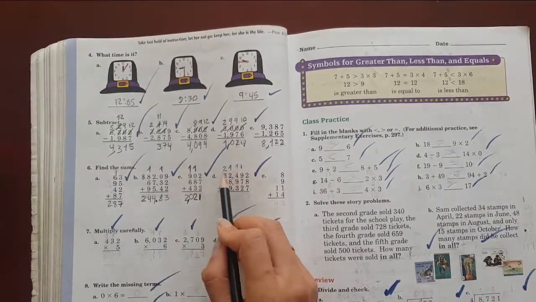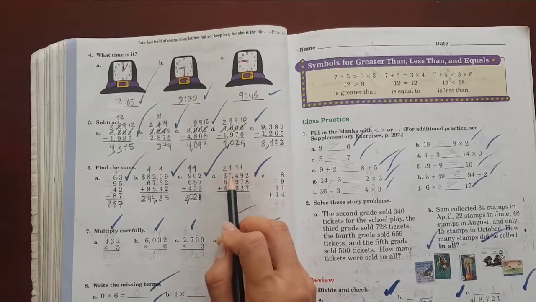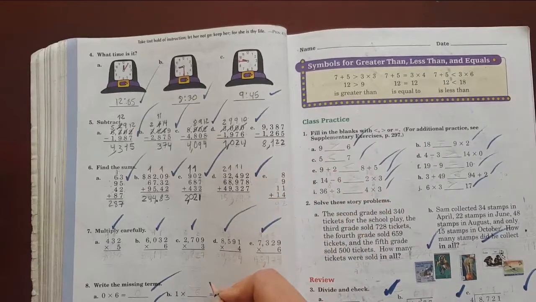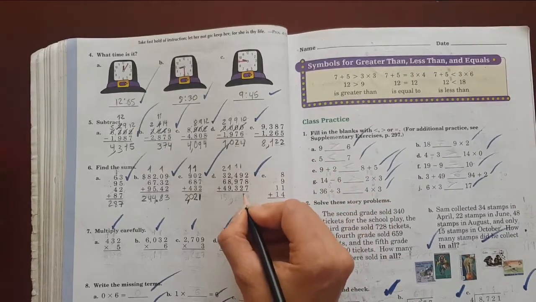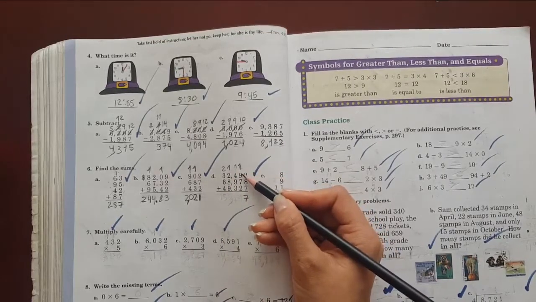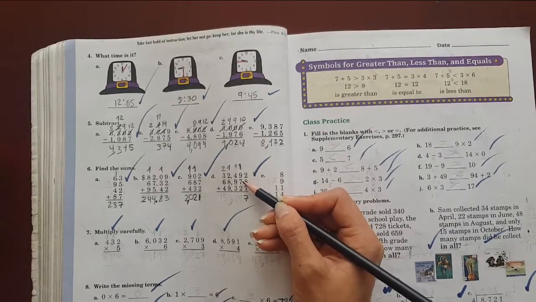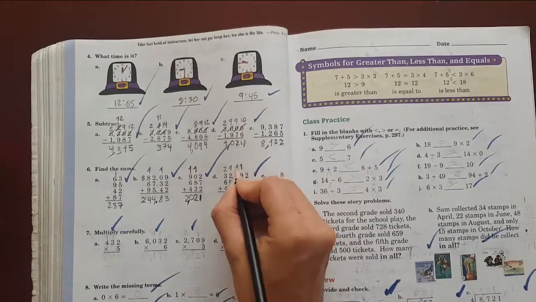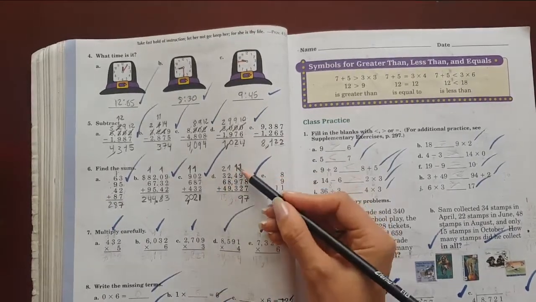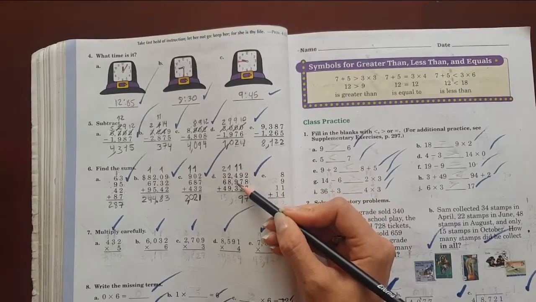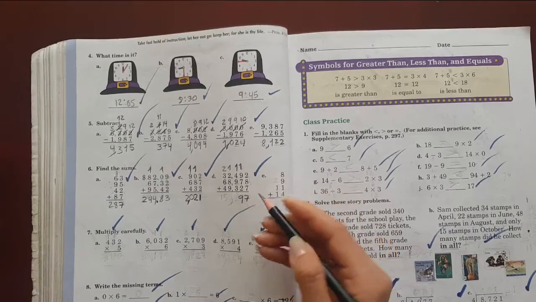Here, I already got the carries. Aquí ya tengo los que llevamos. Let's check it. 2 plus 8, 10. 10 plus 7, 17. I carry 1. 1 plus 9, 10. 10 plus 7, 17. 17 plus 2, 19. I carry 1. You see? 1 plus 4, 5. 5 plus 9, 14. And 14 plus 3, 17.